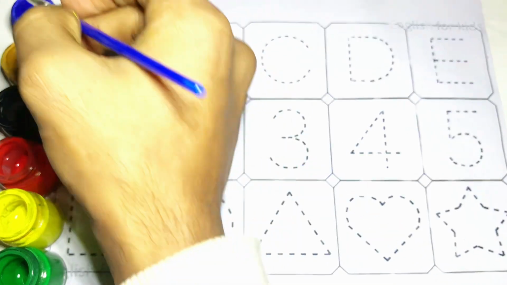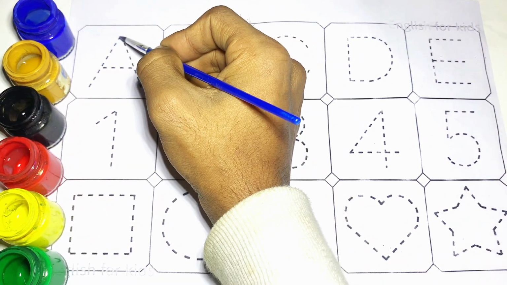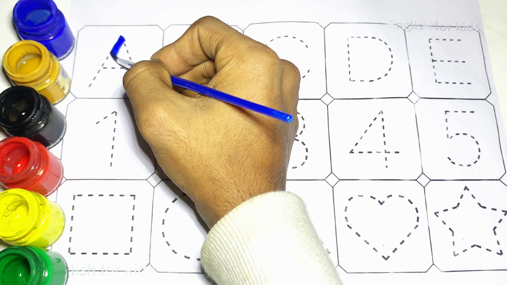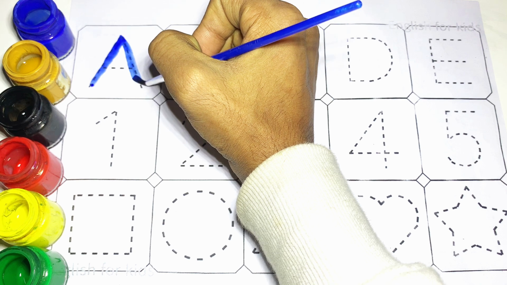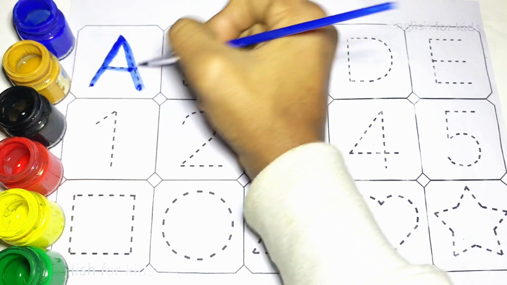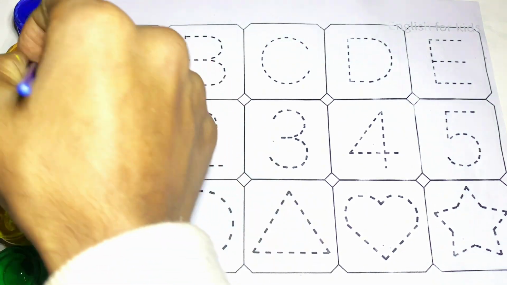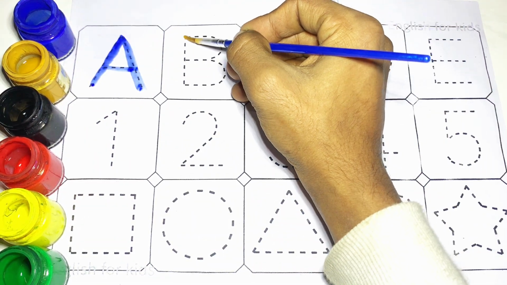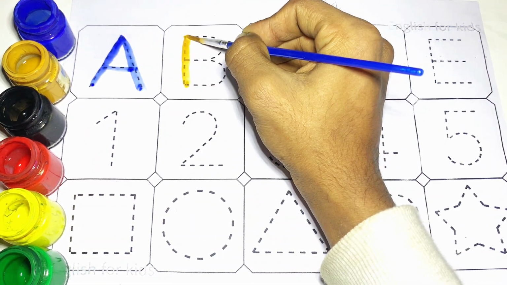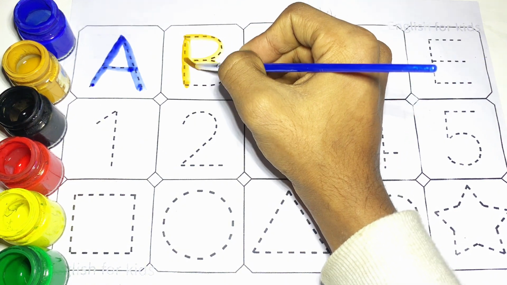Kids, first we draw A. A for apple, A for aeroplane, and use blue color. Kids, now draw B. B for ball, B for bat, and use yellow ochre color. The alphabet B.